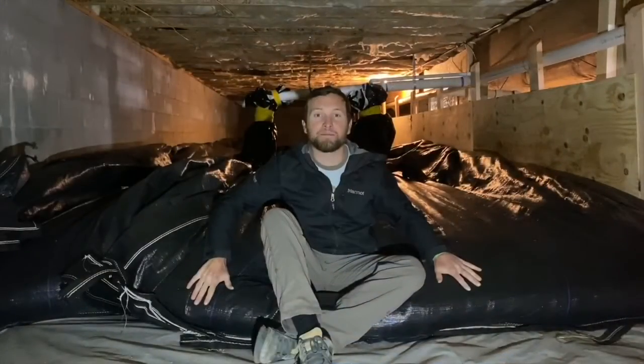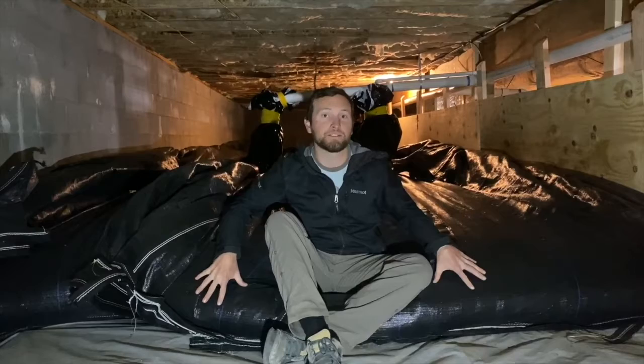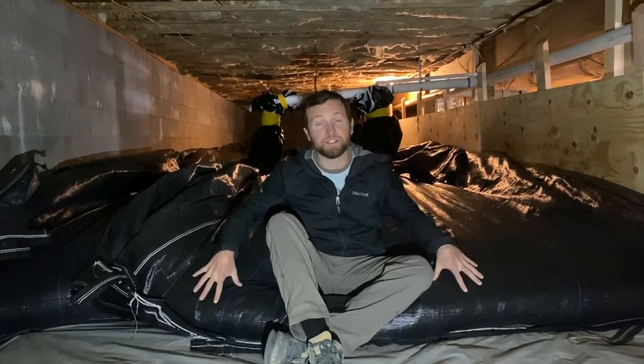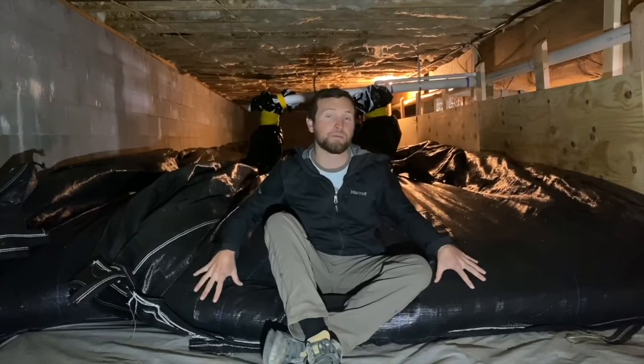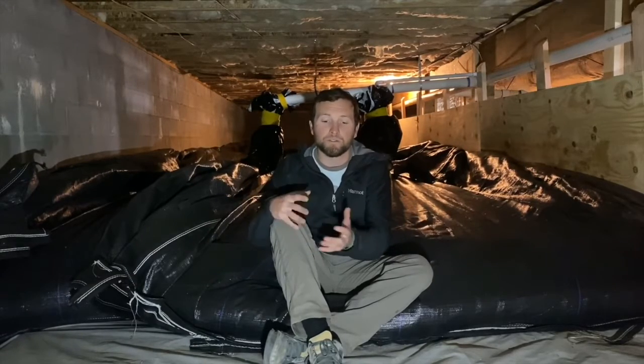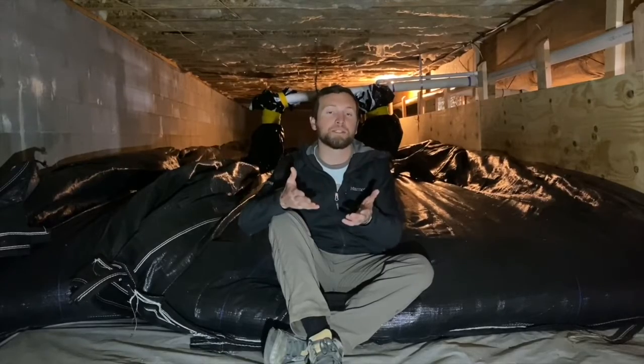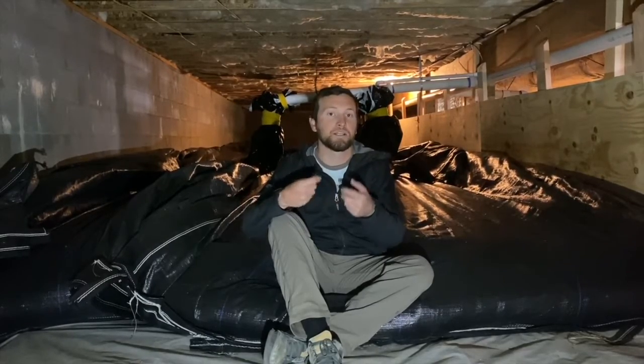So this bag that I'm sitting on here is filled with water that has come off of our roof during rainstorms. And it holds about 15,000 gallons. Currently there's about 4,000 gallons in it. Usually these bags are used to defend houses during hurricanes, but we've repurposed it as a rainwater harvesting storage tank essentially.